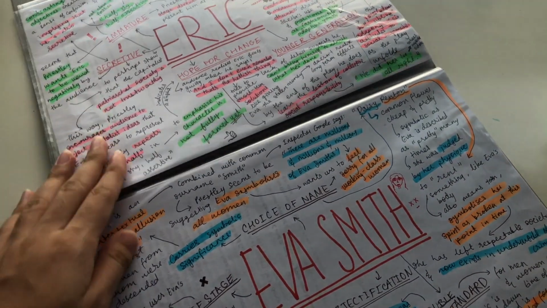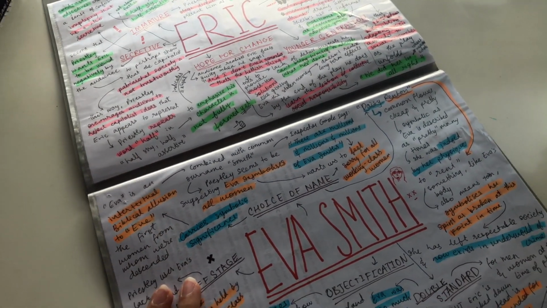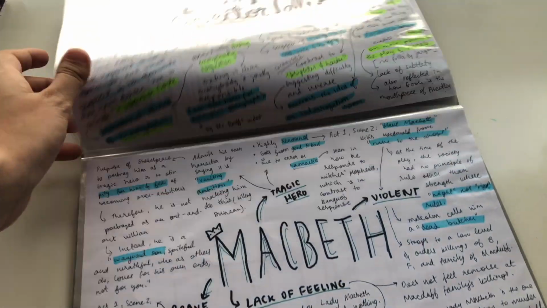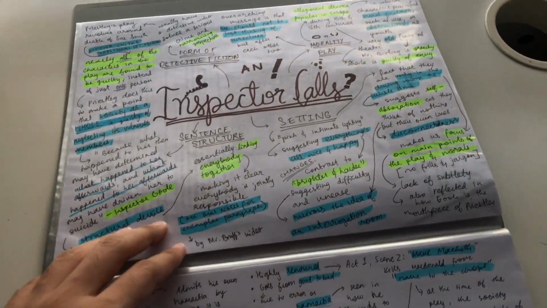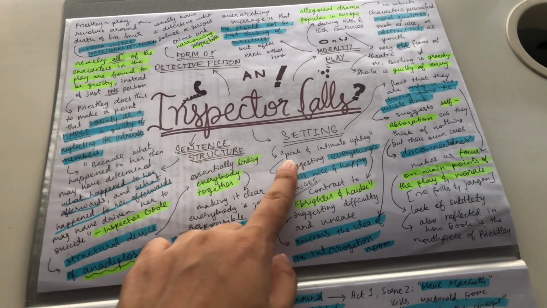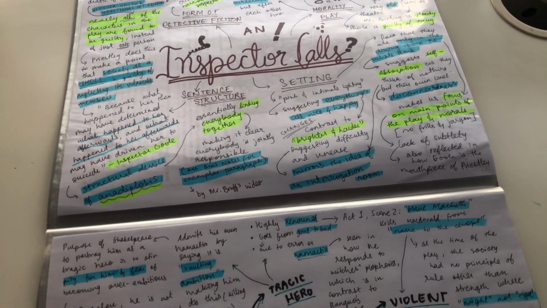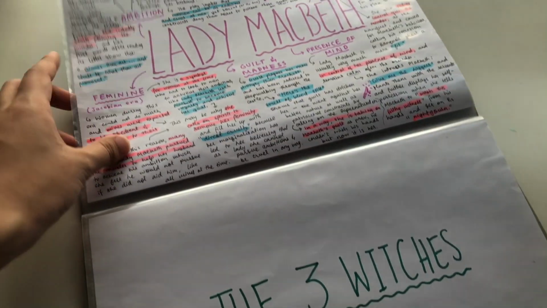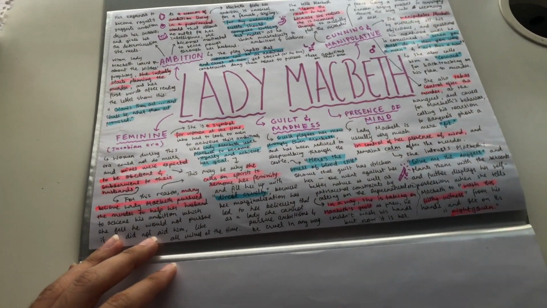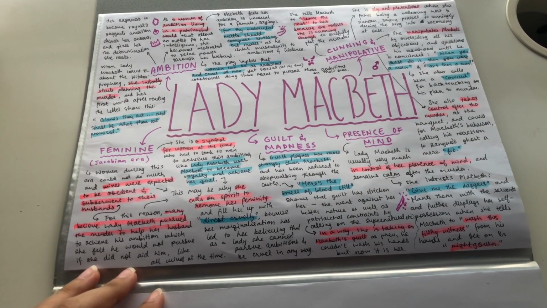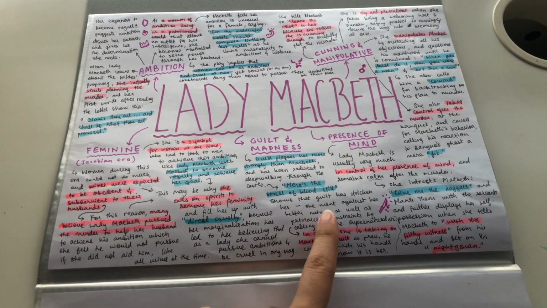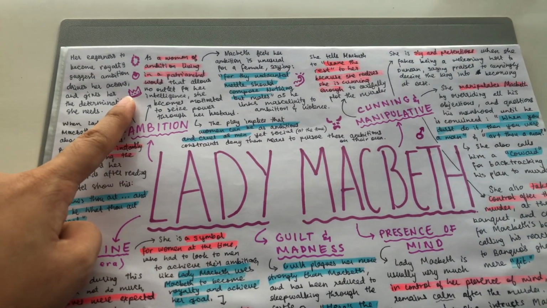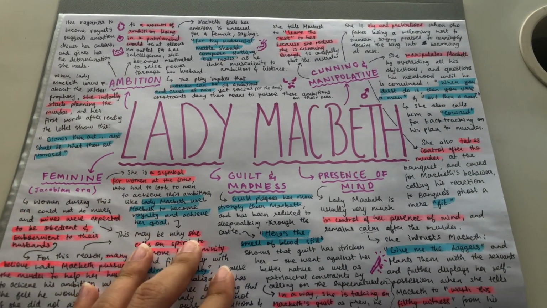These ones are on the Inspector Calls play. As you can see, Eva Smith, then the Inspector Calls themes and stuff, an overview of Inspector Calls mind map. And then I even made some on Macbeth, Lady Macbeth, and I'm really proud of the Lady Macbeth one, especially because I was able to fit so much information. And the best thing was that the exam question was on Lady Macbeth in the end, so I was really happy, and this helped me so much.